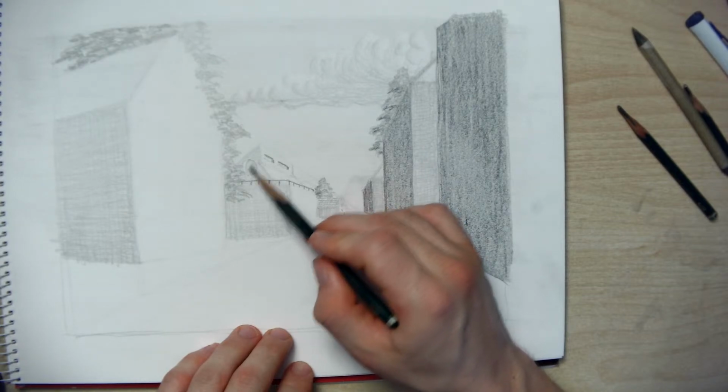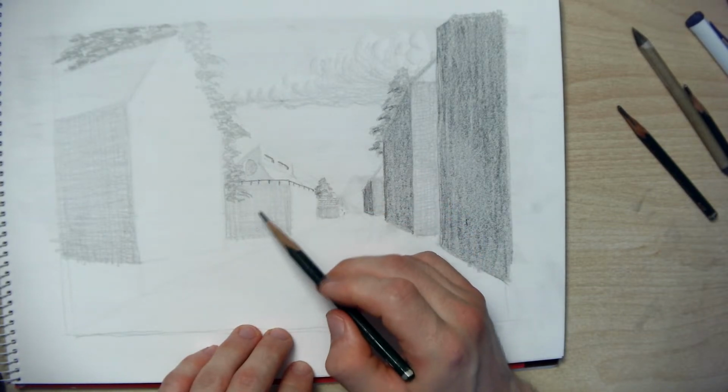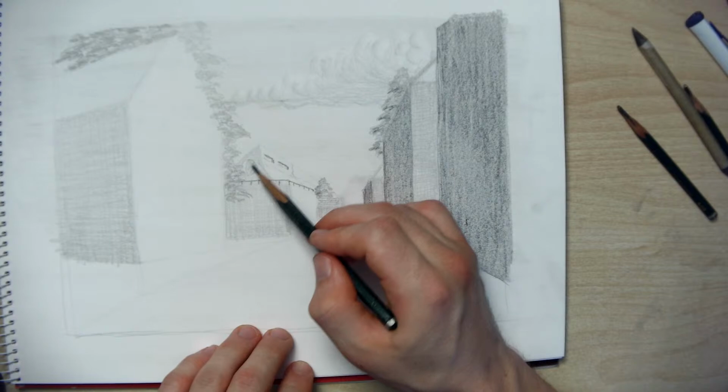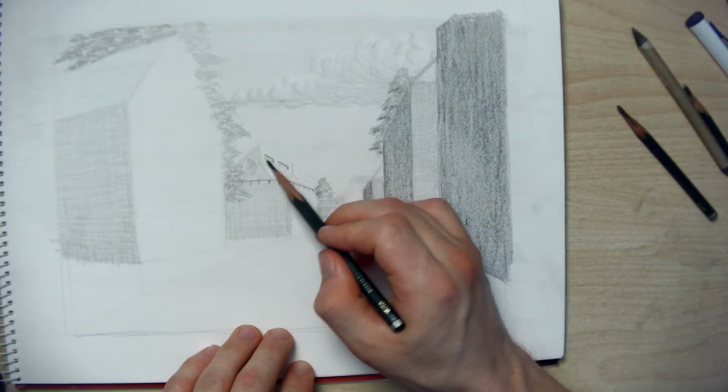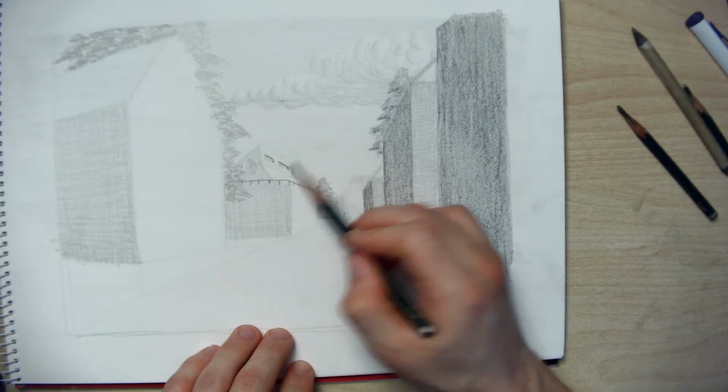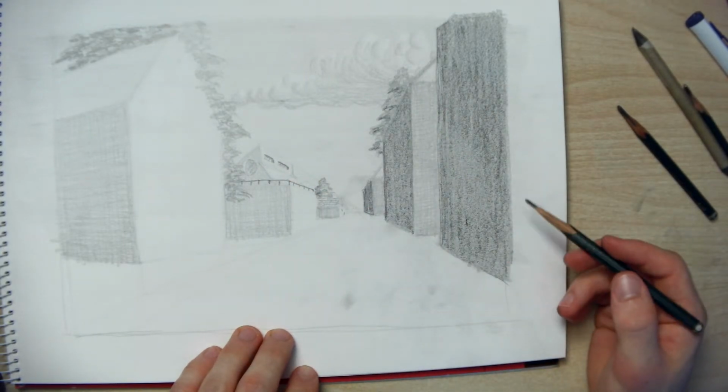Now let's give the window pane a little bit of a reflection, maybe up in there as well, up here. Okay.